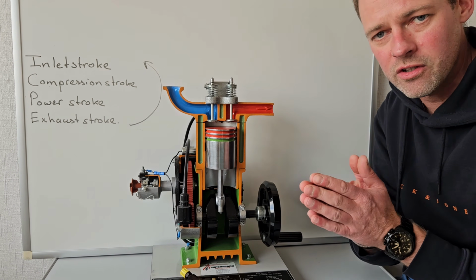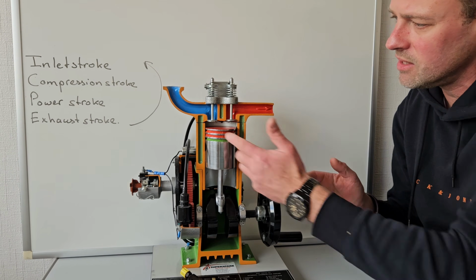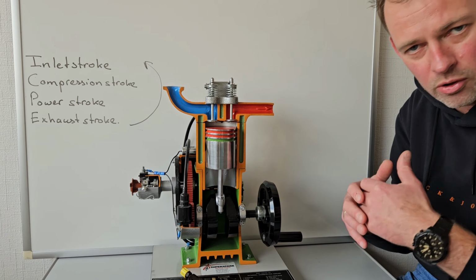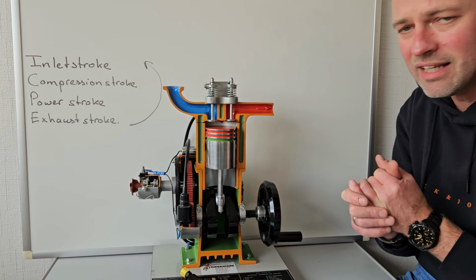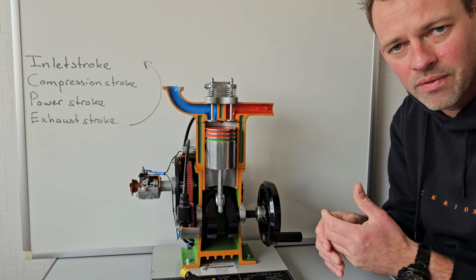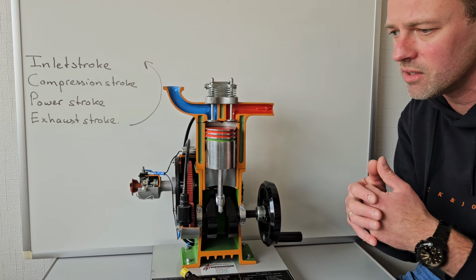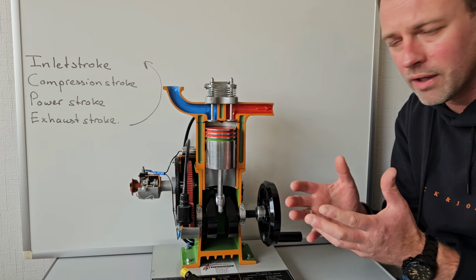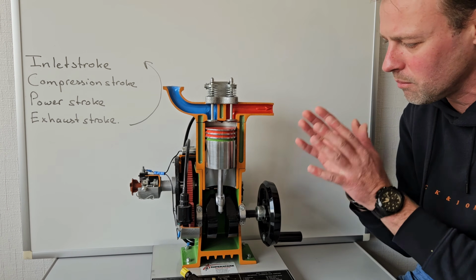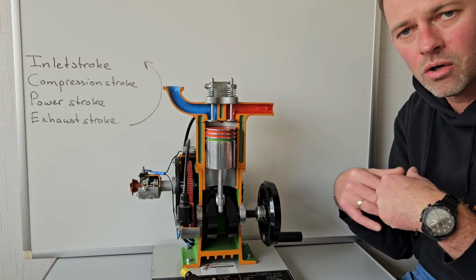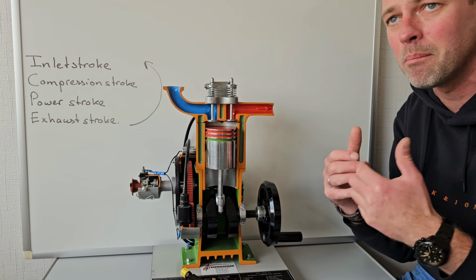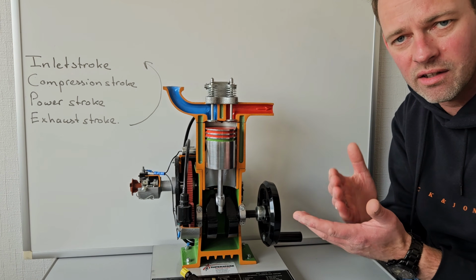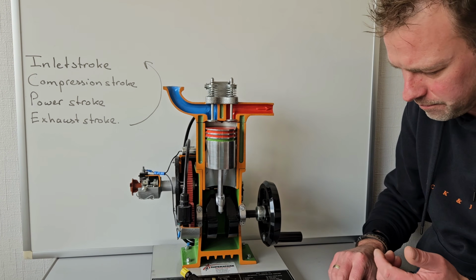So the difference with a gasoline engine is there will be no throttle inside of the inlet port. It can suck as much air inside as it wants. And there will be no ignition system. There are no spark plugs, there is no ignition coil or whatever. There is no ignition system on the diesel engine because the diesel ignites by itself because of high pressure and generated heat inside of the cylinder.